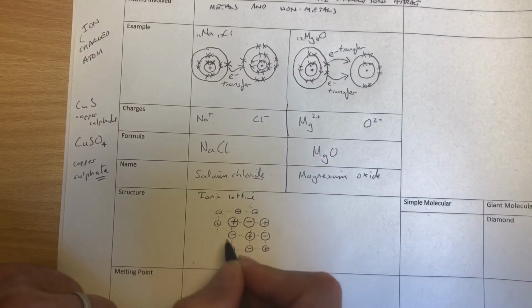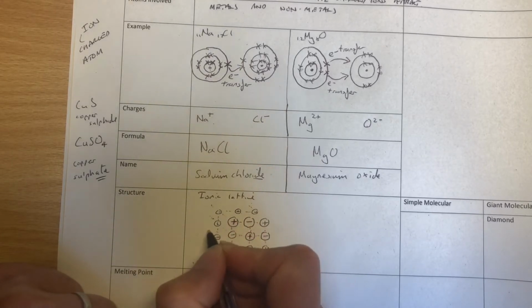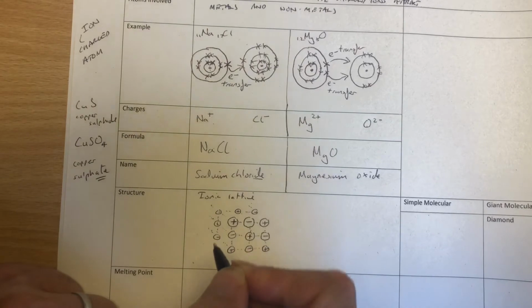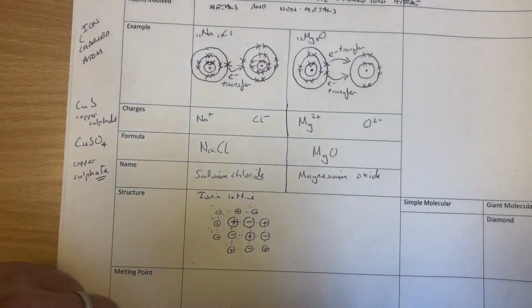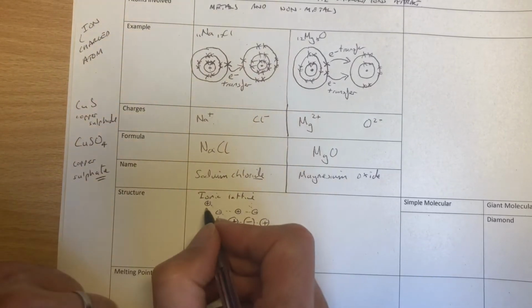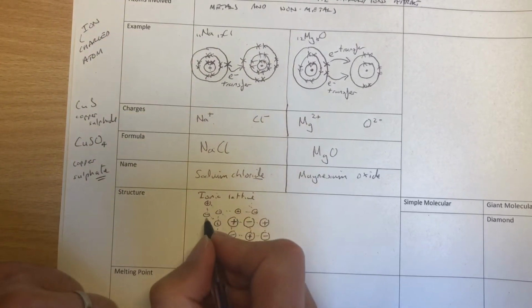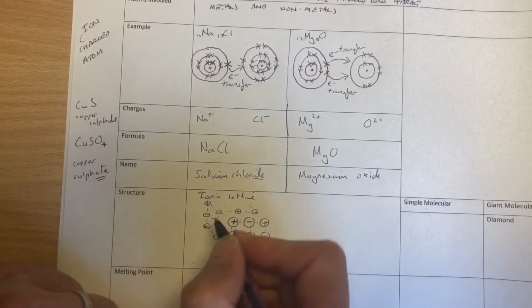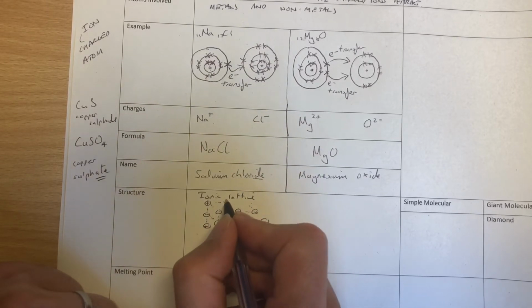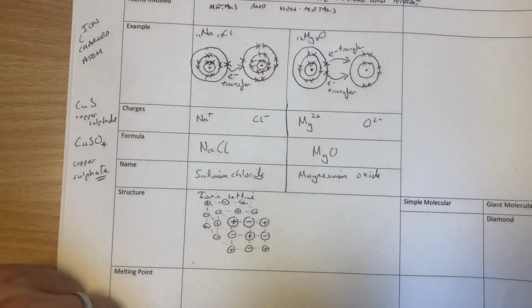All ionic substances have a similar lattice. They can be different shapes because sometimes there are different formulas to these compounds. Copper sulfate, which we looked at a moment ago, has diamond-shaped crystals. But sodium chloride crystals are cuboid because you have this regular arrangement of oppositely charged ions attracting each other.